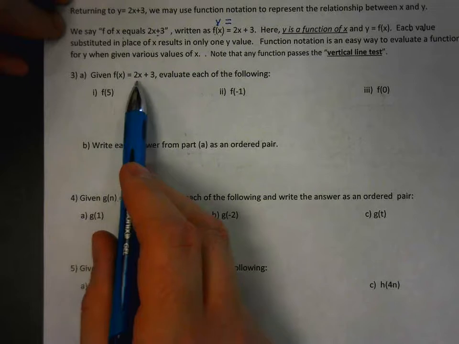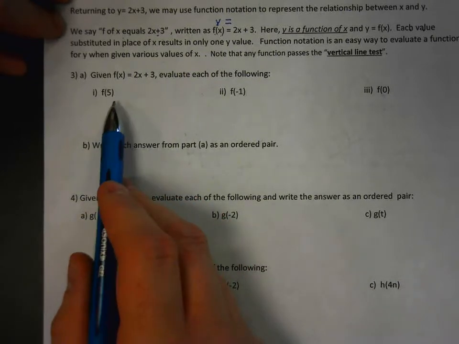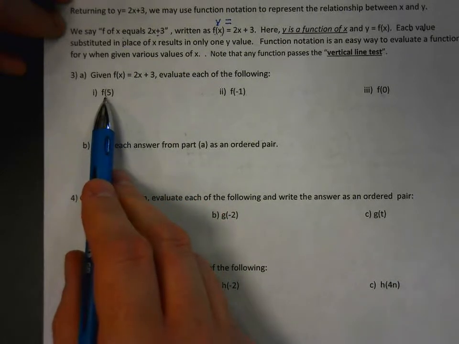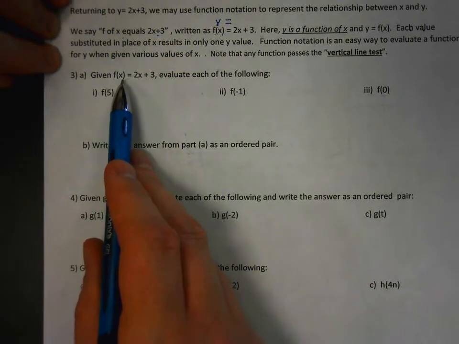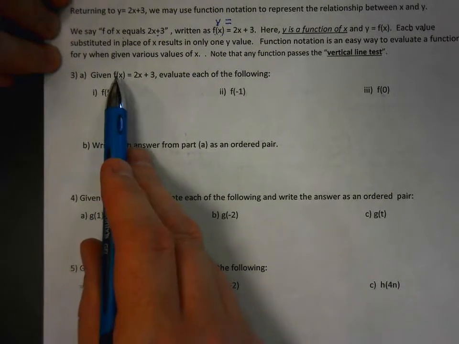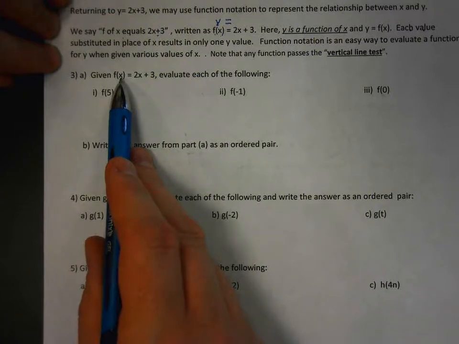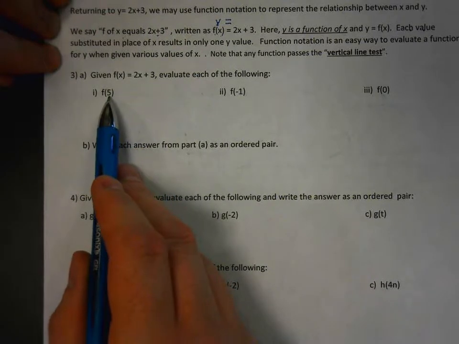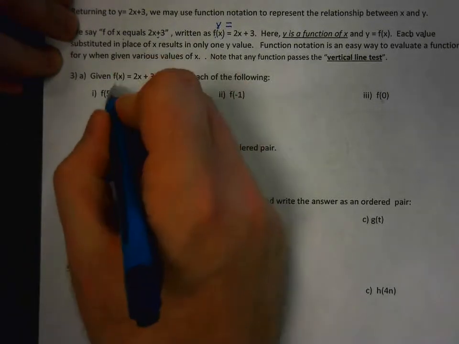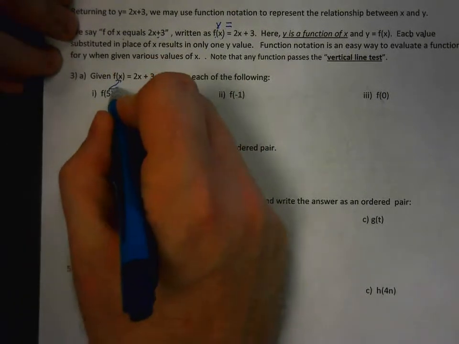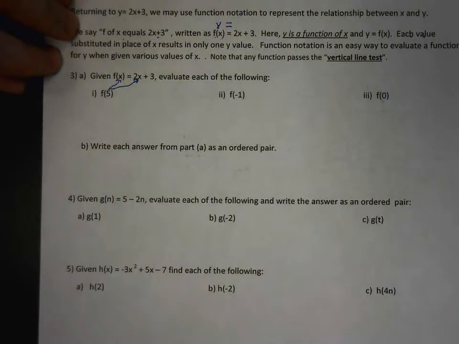It says, given f of x equals 2x plus 3, evaluate each of the following: f of 5. Well, all it's doing here is, notice how our function is f of x, and x is in the parentheses, so your input, x, is in the parentheses. Well, now what's in the parentheses? A 5. So all that means is, everywhere you see an x, you're going to put a 5. That's all it means.